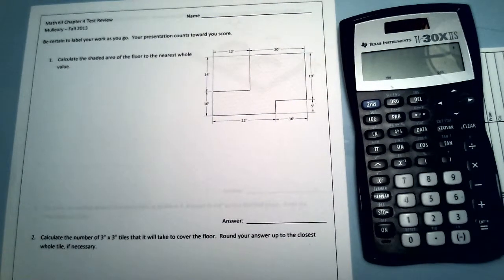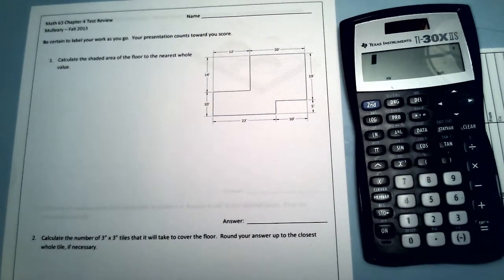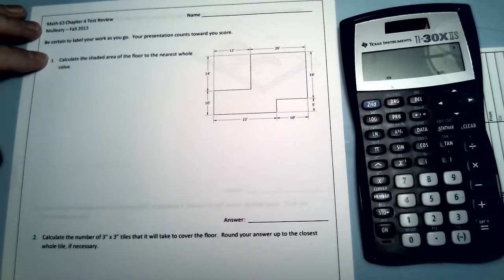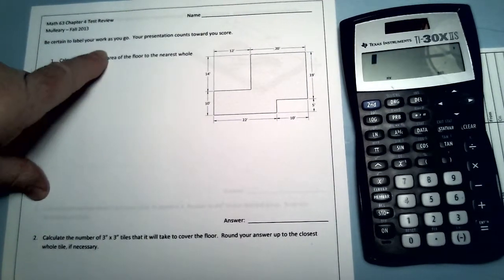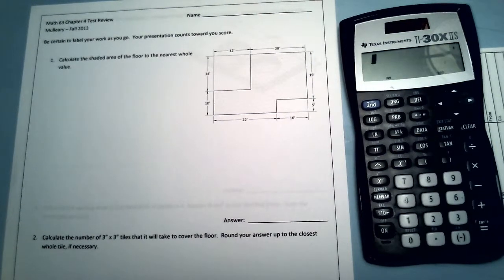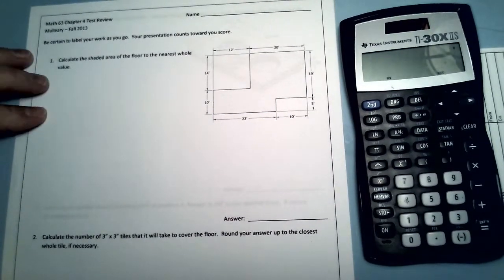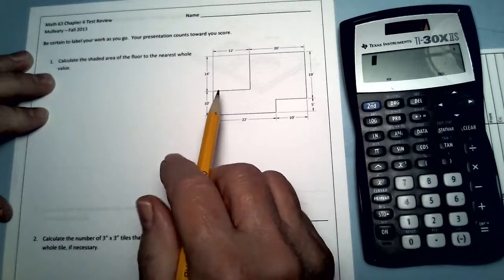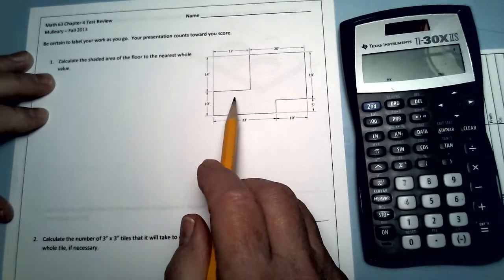This is the test review for Chapter 4 for Math 63. Please make sure that you label your work when you take this test because I am going to be grading you on presentation. So the problem says calculate the shaded area of the floor to the nearest whole value.